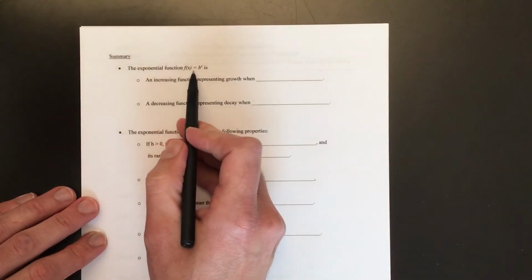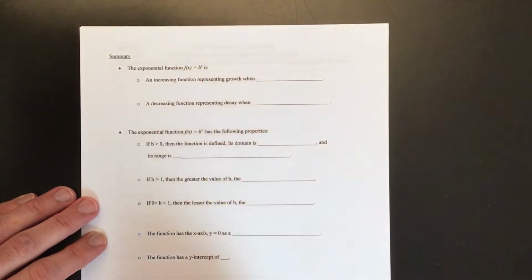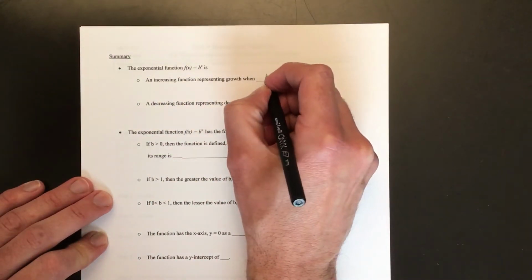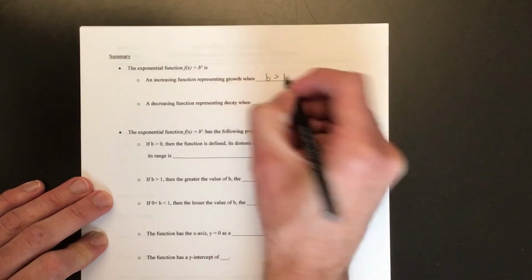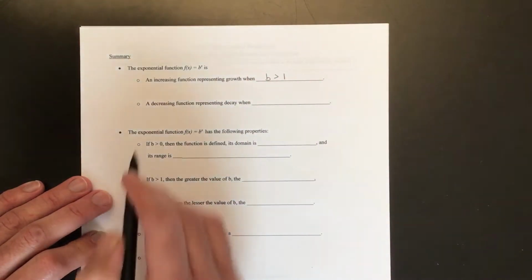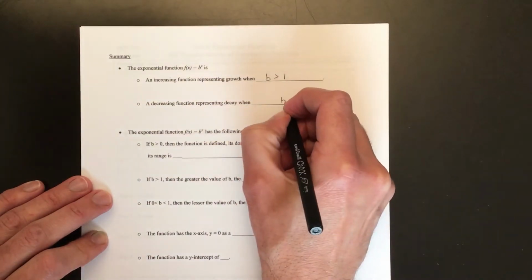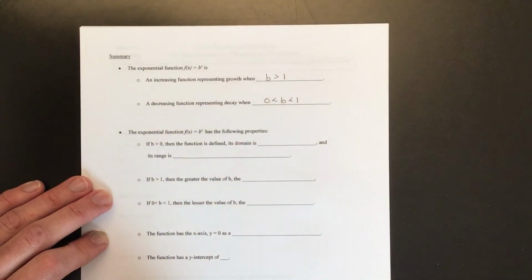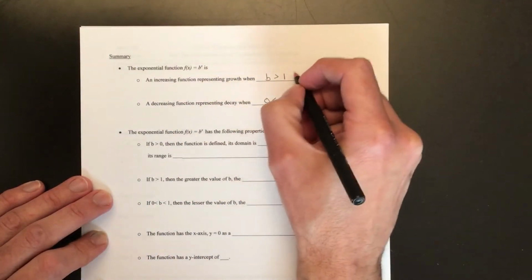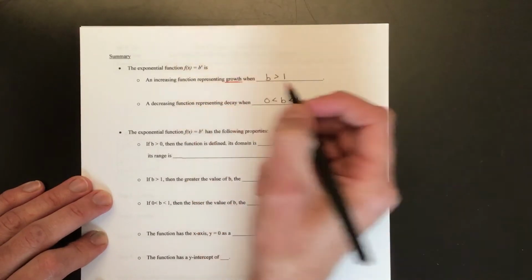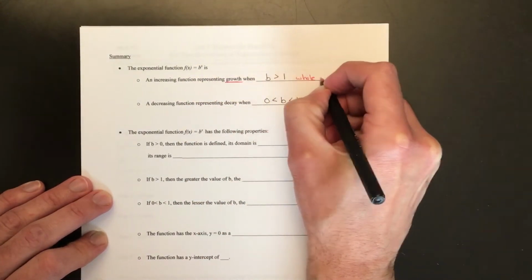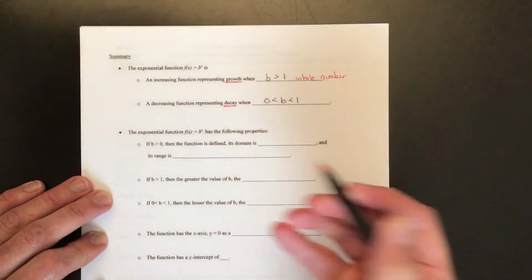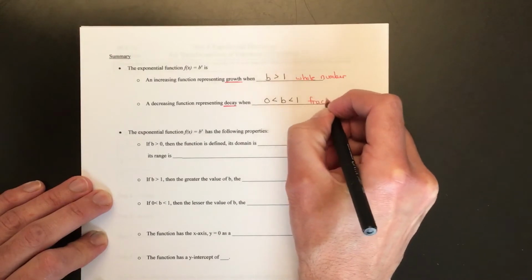So an exponential function where we have b to the exponent x, where b is the base, an increasing function represents growth when the base is greater than 1, and a decreasing function when our base is a fraction, meaning less than 1, but greater than 0. So if we want, we can say here that's growth when we're dealing with a whole number, and it's decay or decreasing when it's a fraction.